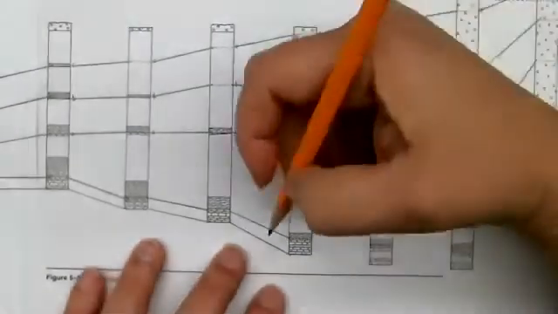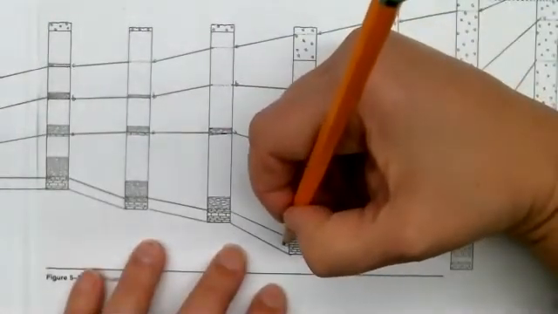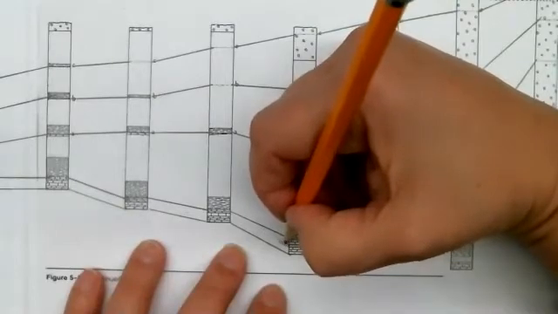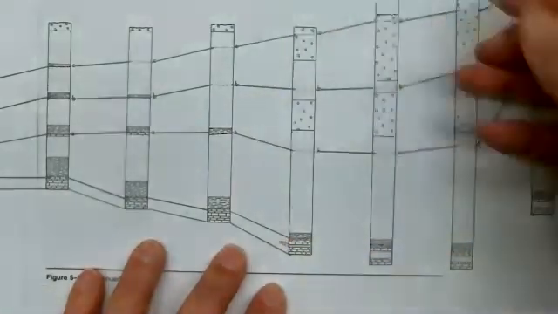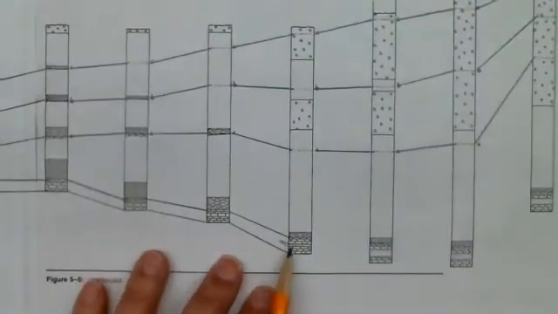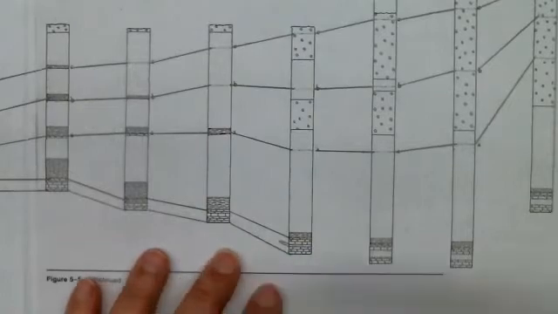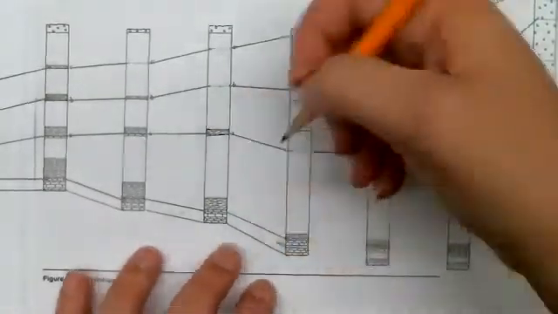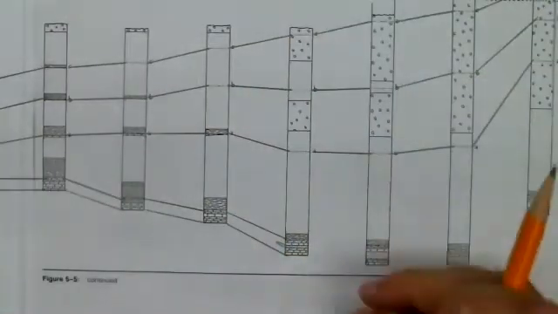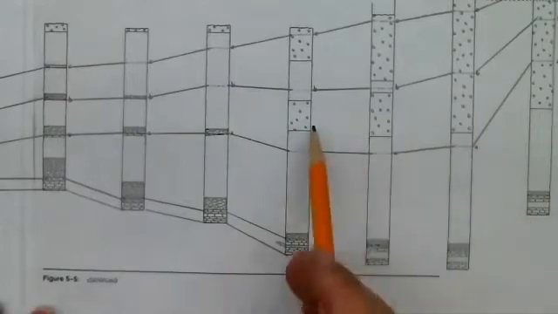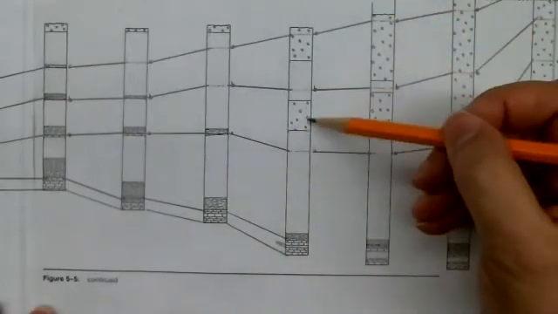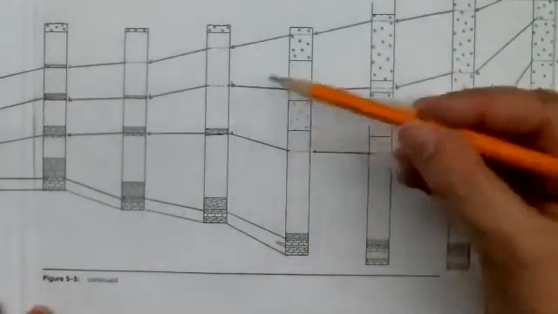Now, if there's limestone in column 11 and there's sandstone in column 12, there's a transition zone between the two. So I have to show a transition zone, and I'm just going to draw a little wedge like that right there. Somewhere between here is a transition between the limestone and the sandstone. Now, I can make it longer, I can make it shorter. If it's a very wide wedge, like this here, look how wide this conglomerate is. There's conglomerate here, but it's not there.